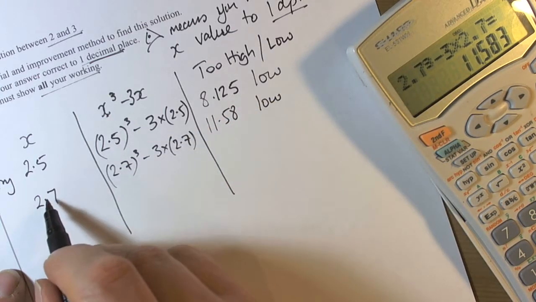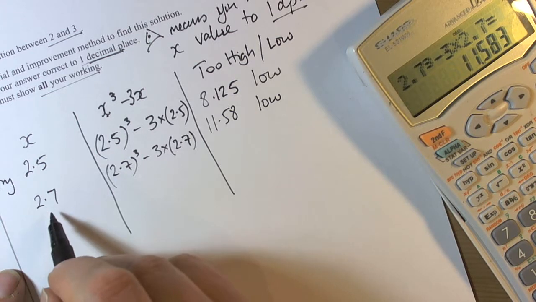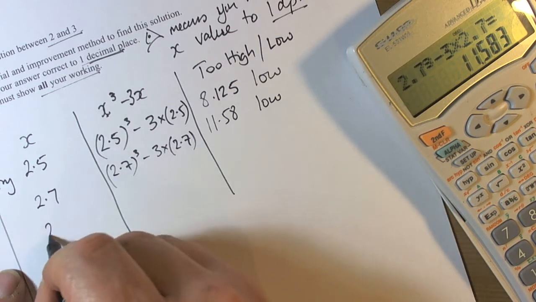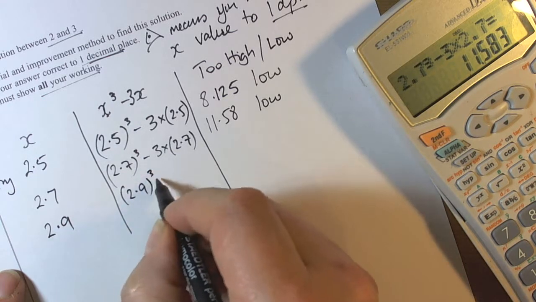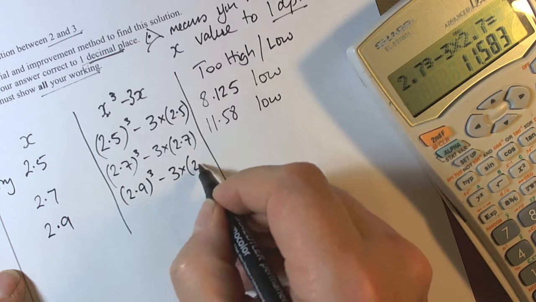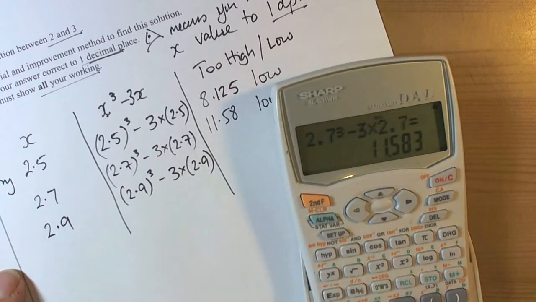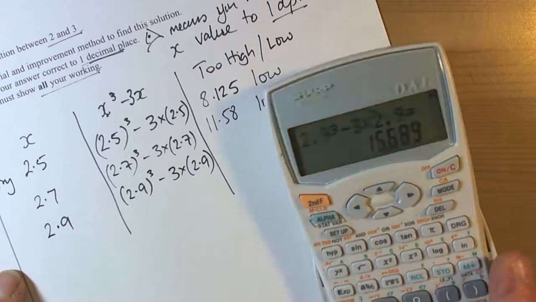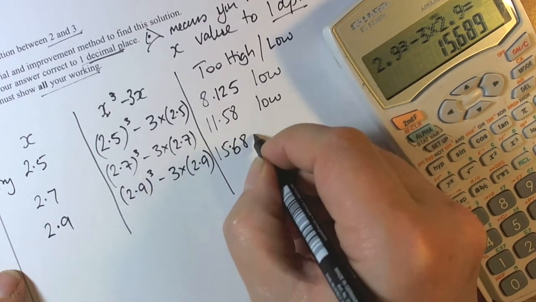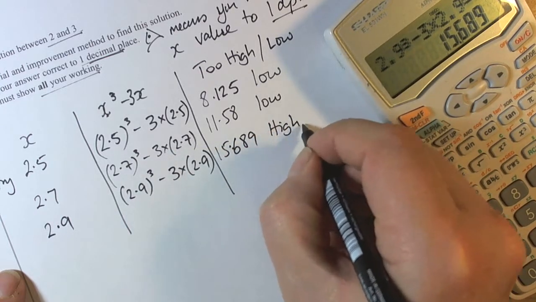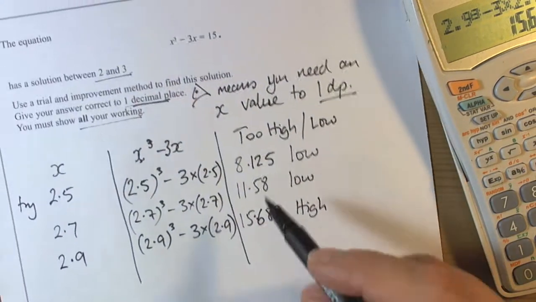So again, 2.7 up to 3, halfway would be about 2.85, so I'm going to try 2.9. So 2.9 cubed, take away 3 times 2.9, equals 15.689. And now we've gone high, so we've gone above the 15 that we're trying to get to.